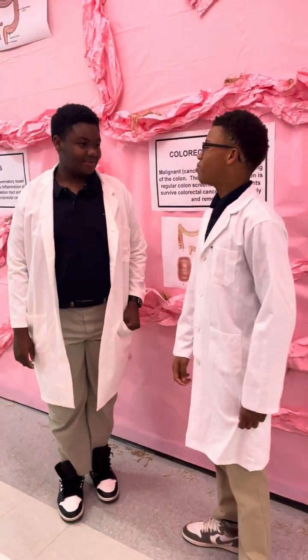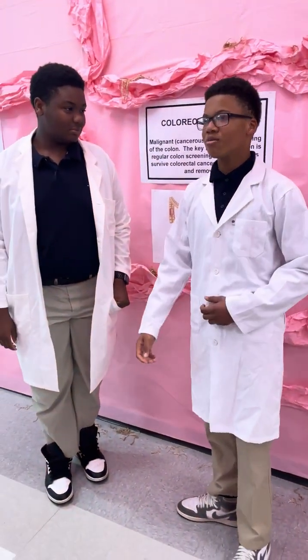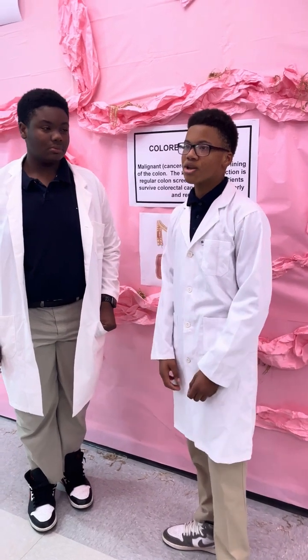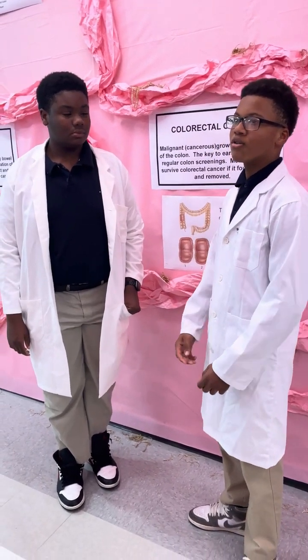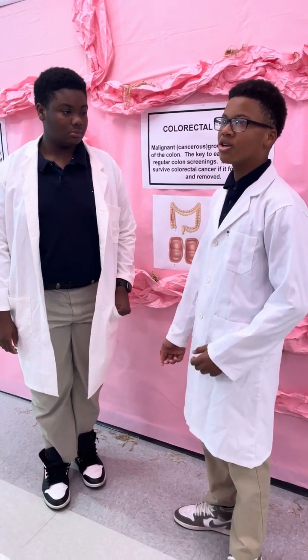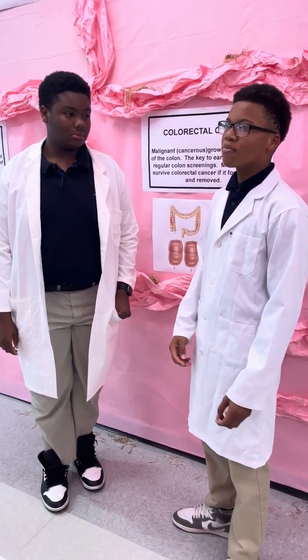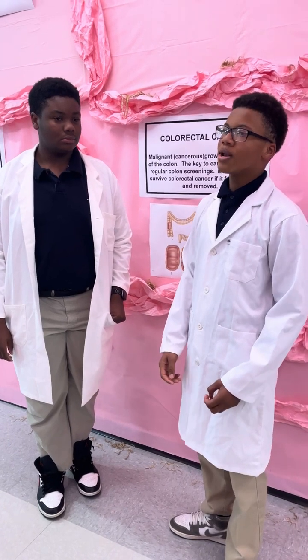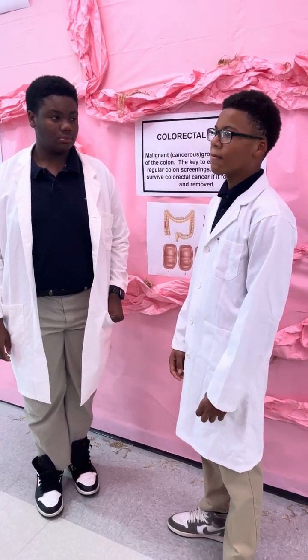We'll be talking about the actual colorectal cancer, the malignant, another word for which is cancerous. It's the growth in the lining of the colon. The key to early detection of colorectal cancer is getting colon screening. Most patients survive colorectal cancer, but it has to be found early and treated.